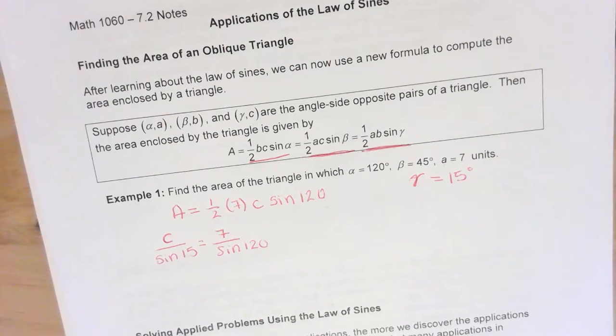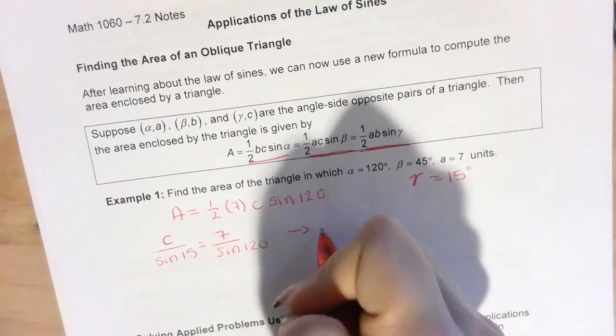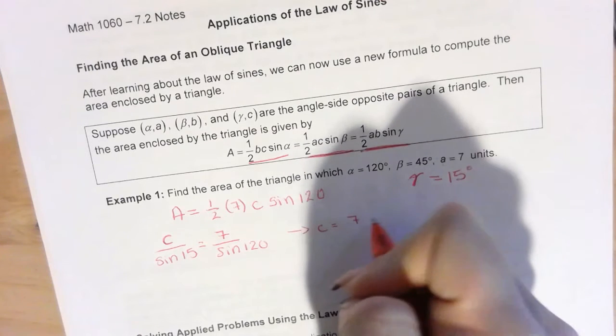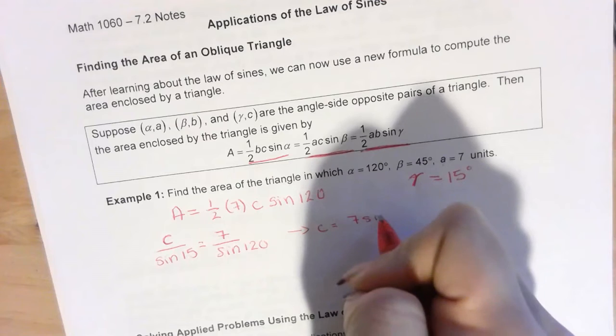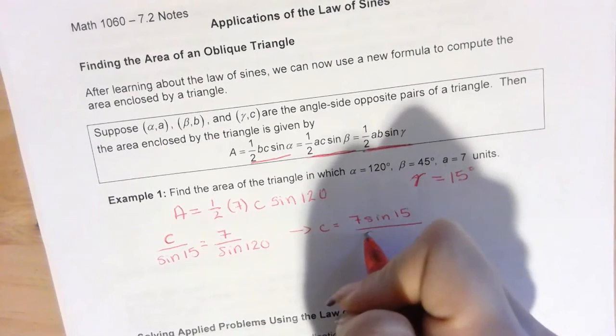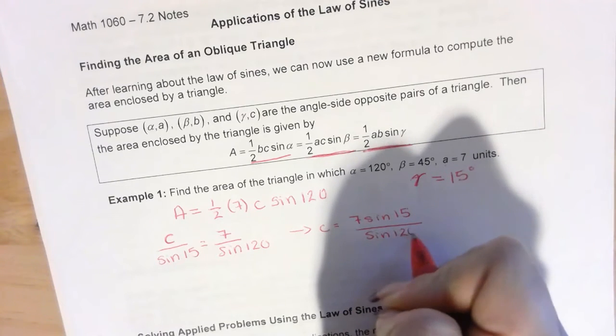Now we could go through all this and estimate or round in the middle of the answer and then use C, but I don't want to do that. I just want to make sure these decimals are correct. So if I were to rearrange this, I get C equals 7 times sine of 15 all over sine of 120.